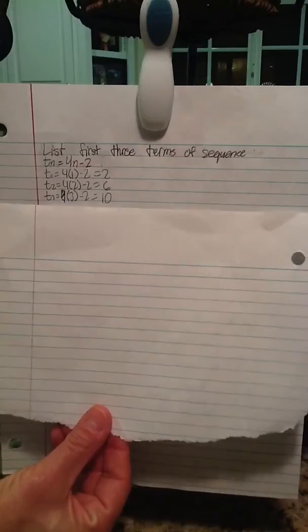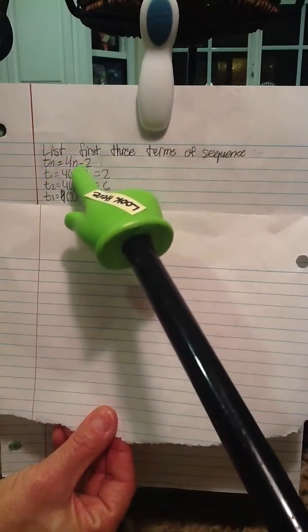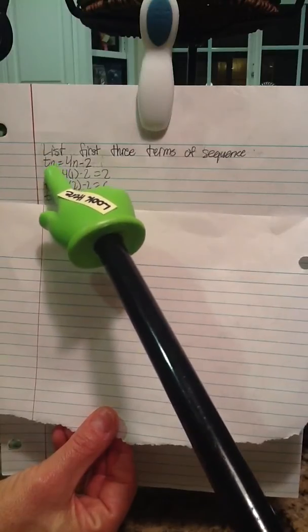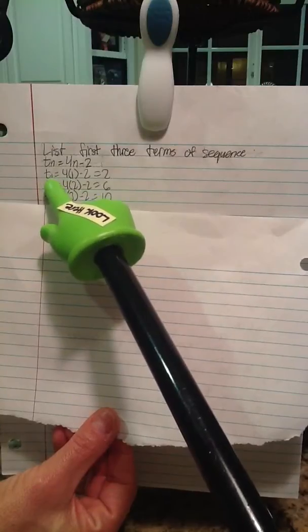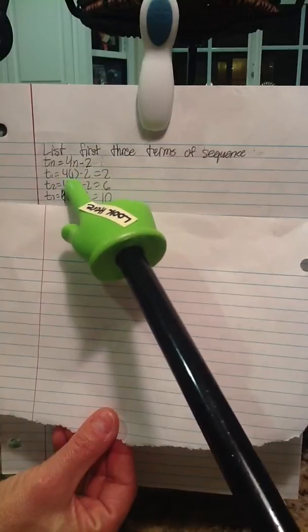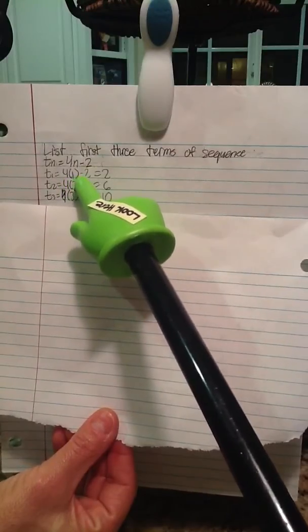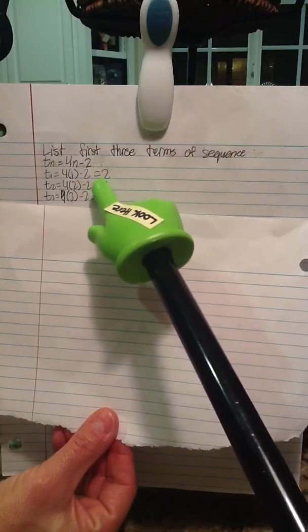Okay, and the third example is list the first three terms of the sequence. This is the equation you're going to use, and to solve for this one, if you would like to find the first term, you would plug in 1 wherever n is. So here you plug in 1 for term 1 equals 4 times 1 minus 2 equals 2.